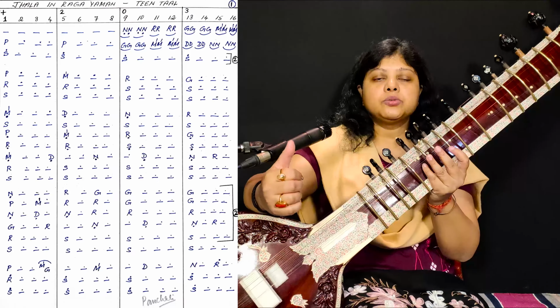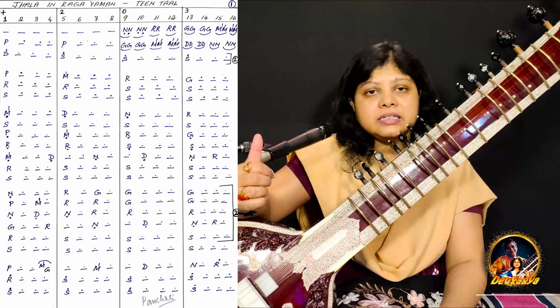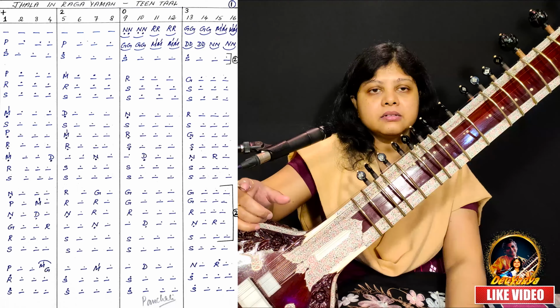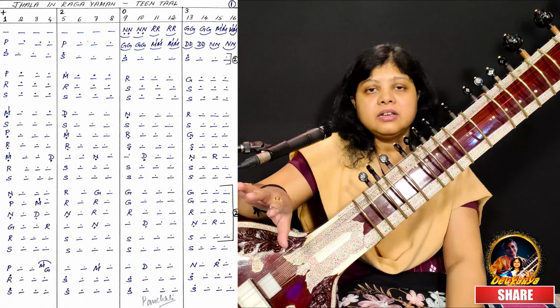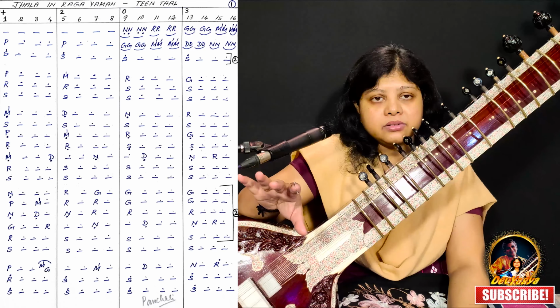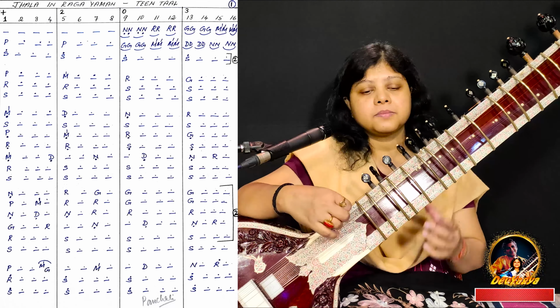Now please go through the notation. We'll start jhala with dire dire, starting from khali. So 1, 5, ni ni ni ni re re re re ga ga ga ga ma ma ma ma pa. So let's see how to begin.